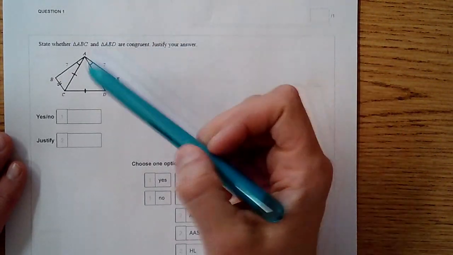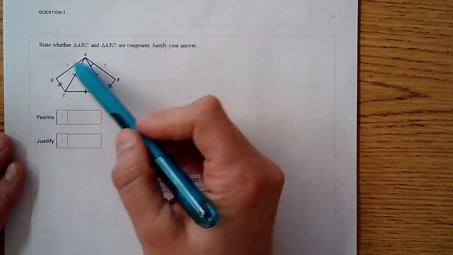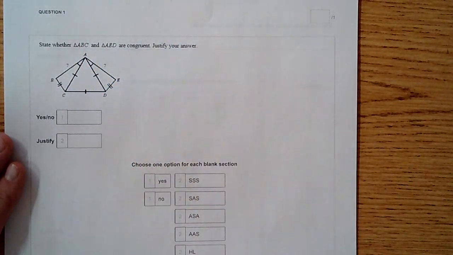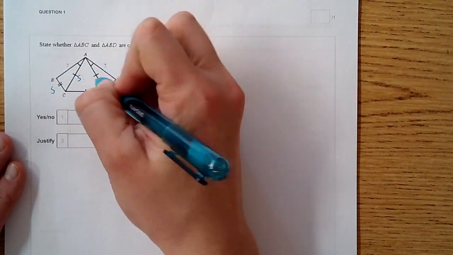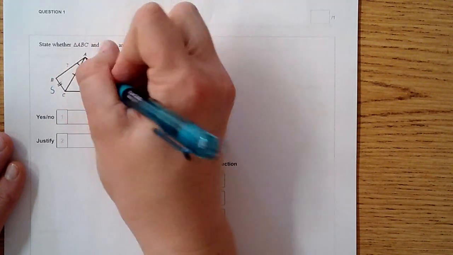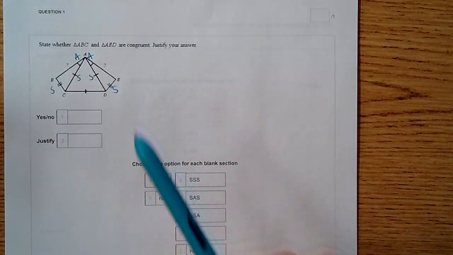So question 1. First, they want to know, is triangle ABC congruent to AED? So they're referring to these two triangles out here. Well, let's look at some of the things we have. We have a side congruent to a side. This side is congruent to this side, and this side is congruent to this side. A lot of you saw that.